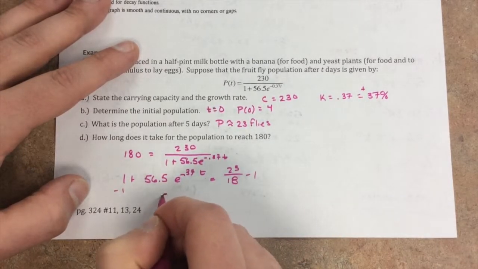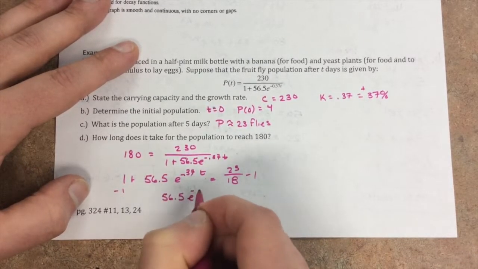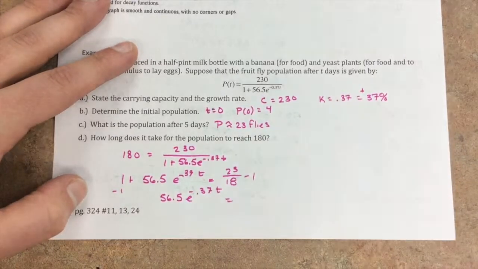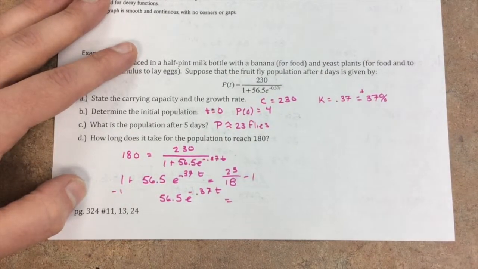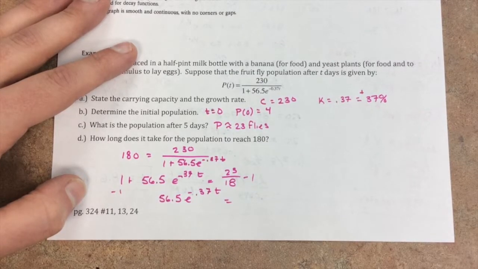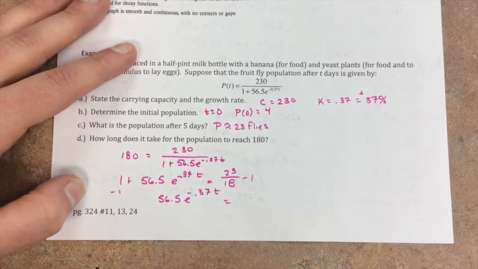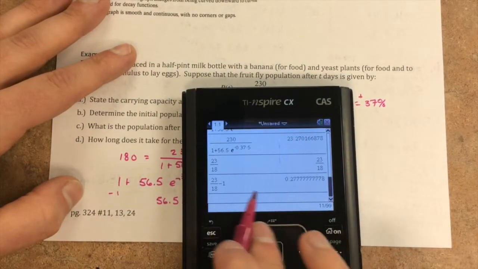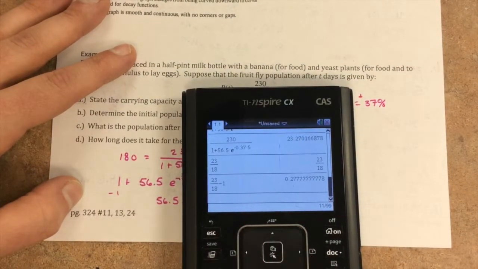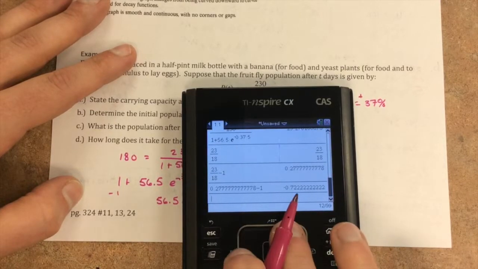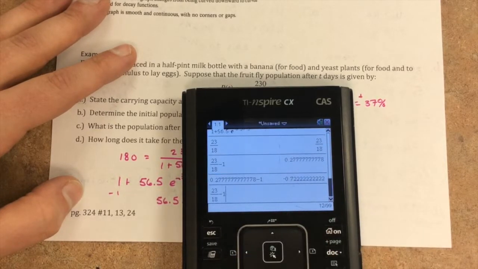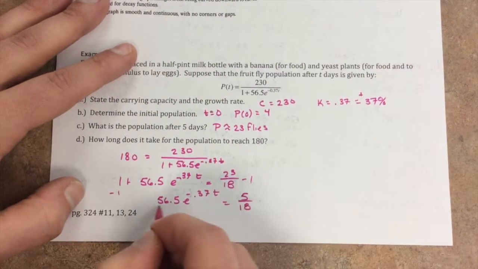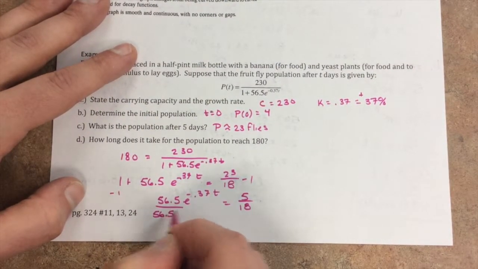I've got 56.5 e to the negative 0.37 t equals 23 divided by 18 minus 1. So just so you see, that's 5 out of 18. If I just divide by 56.5.